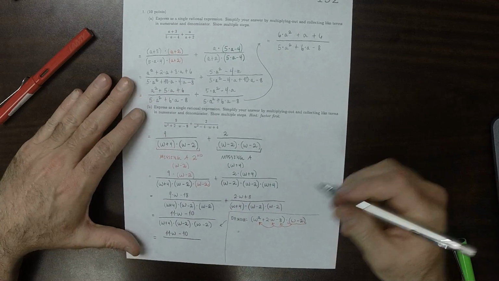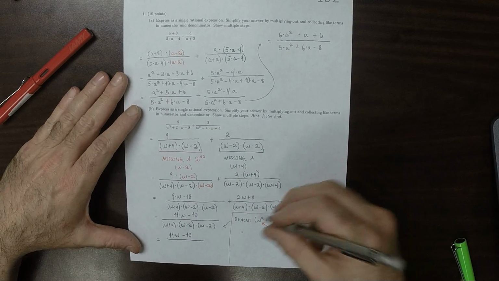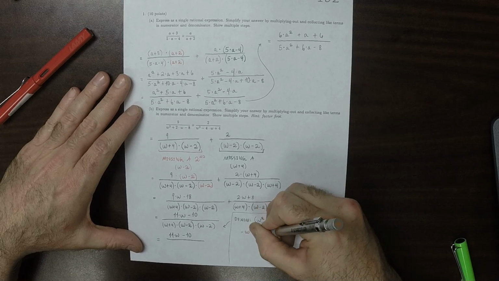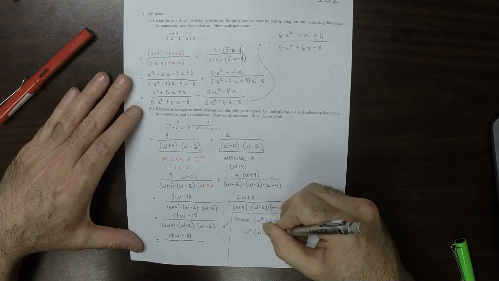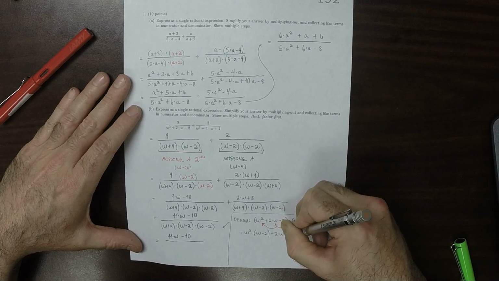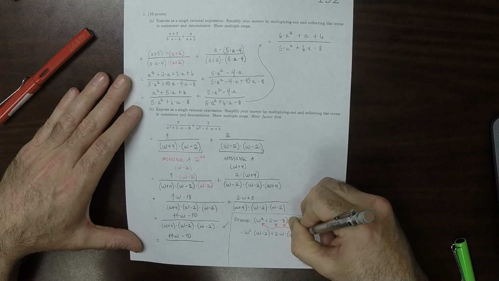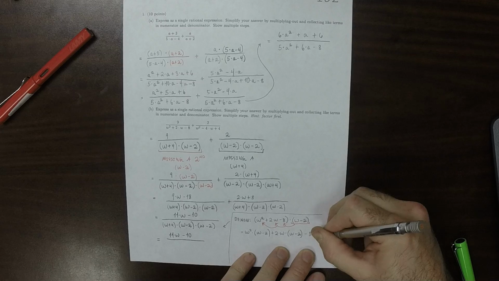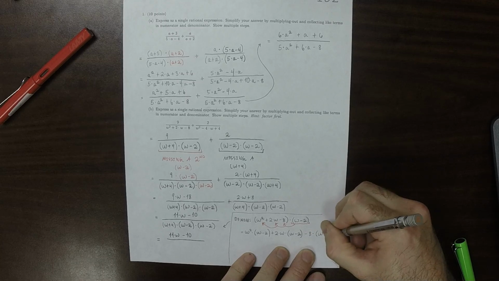So that would be equal to W squared multiplied by W minus 2, plus 2W multiplied by W minus 2, minus 8 multiplied by W minus 2.